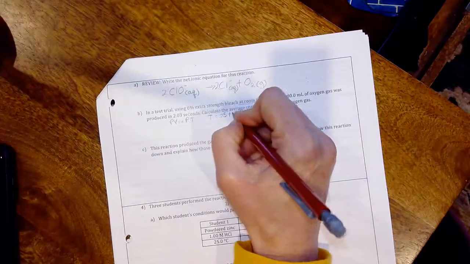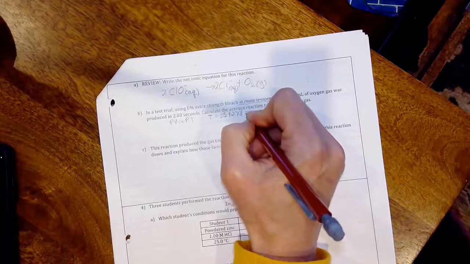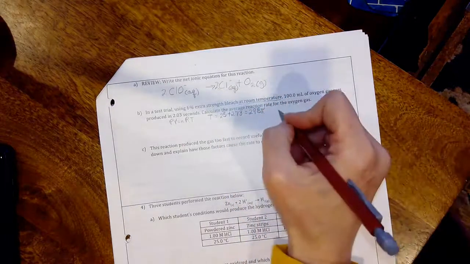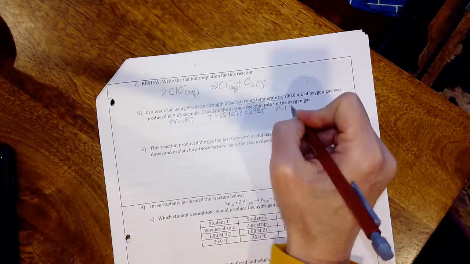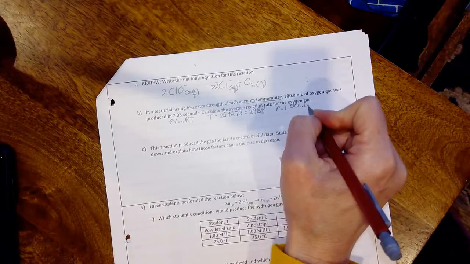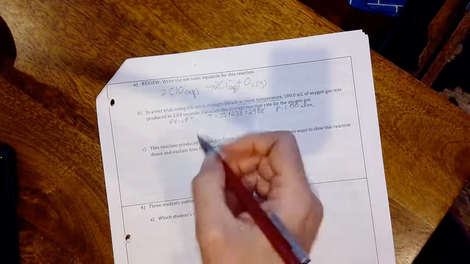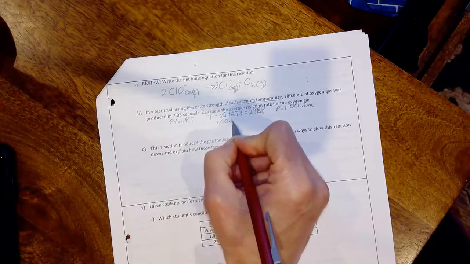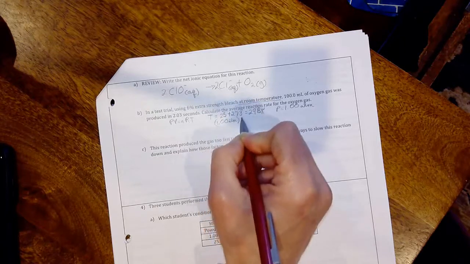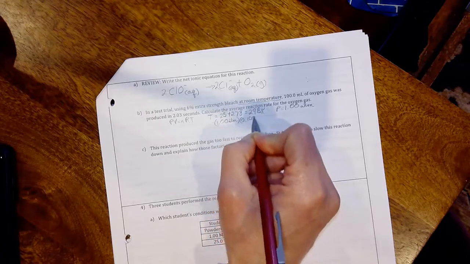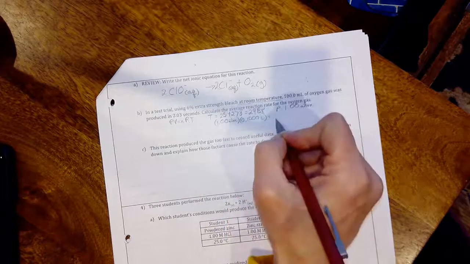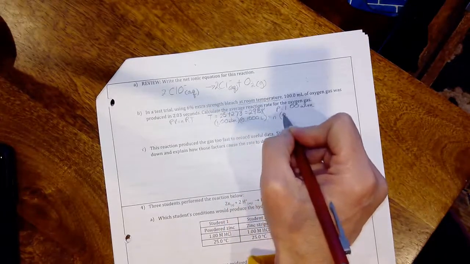And so when we plug everything in, we get that 1 atmosphere times 0.1000 liters equals some number of moles times R, which is 0.08206 liter atmospheres per mole Kelvin, times our temperature in Kelvin, which is 298 Kelvin.